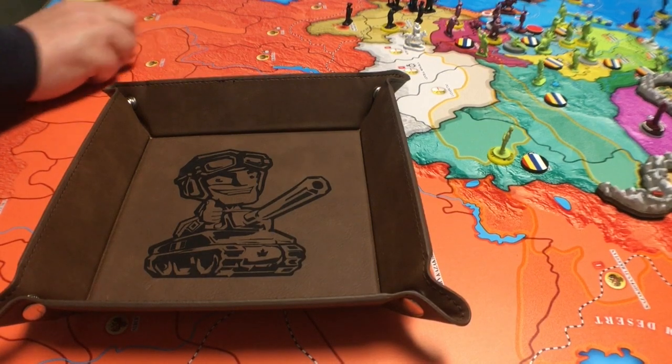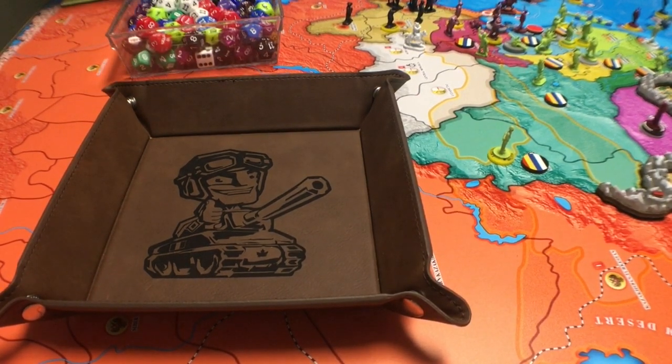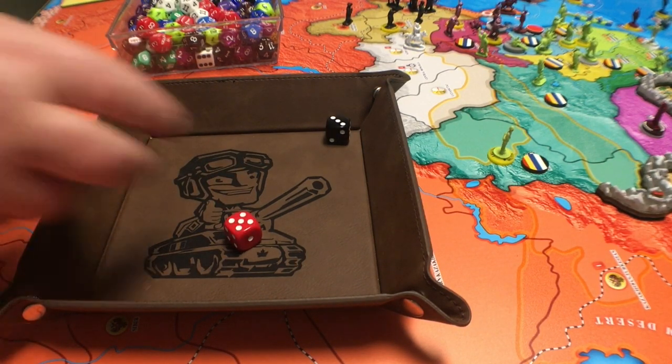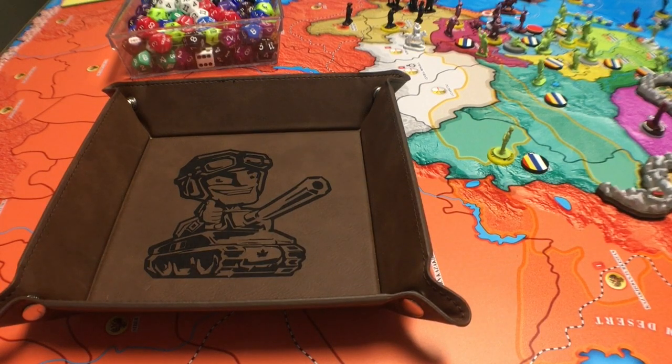Get some dice out. Okay, let's go for the convoy first. We'll do the one that I just moved now. So he is +2. And that's even, so nothing. Okay, the other one down by Gibraltar, +2. Okay, they took off 2 IPP there.